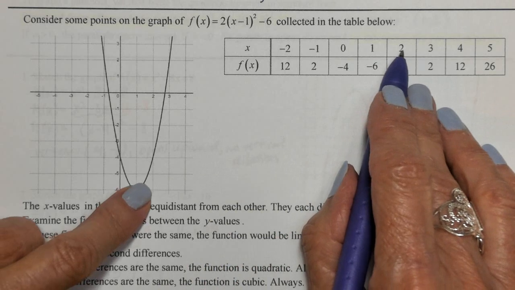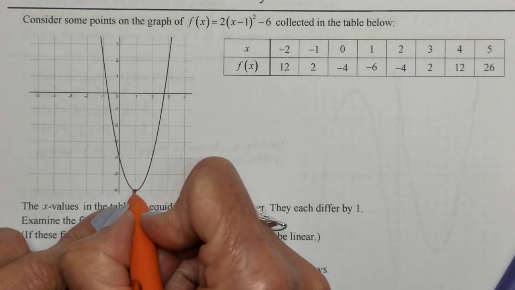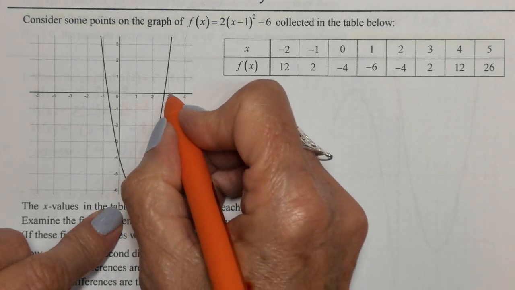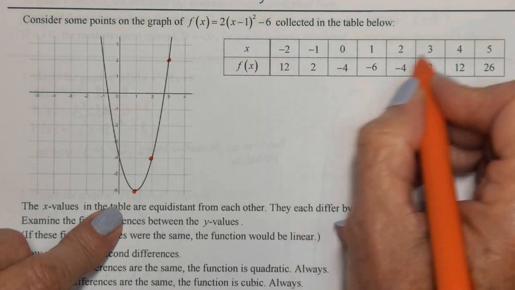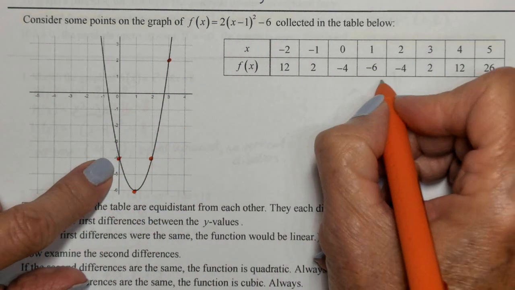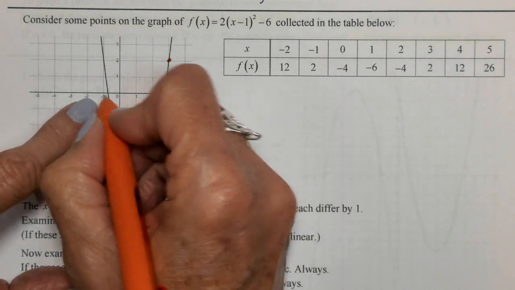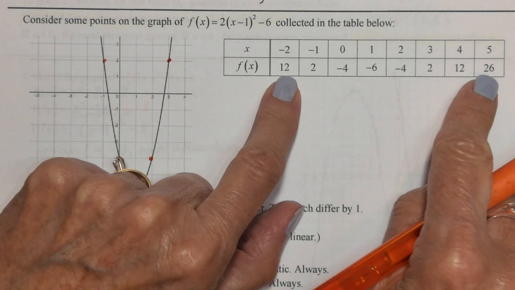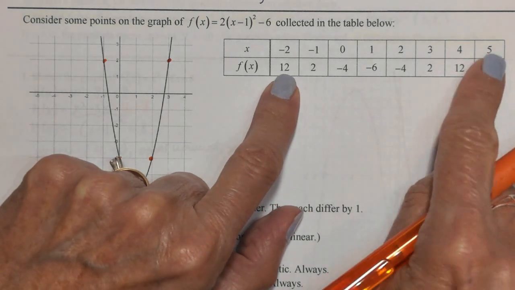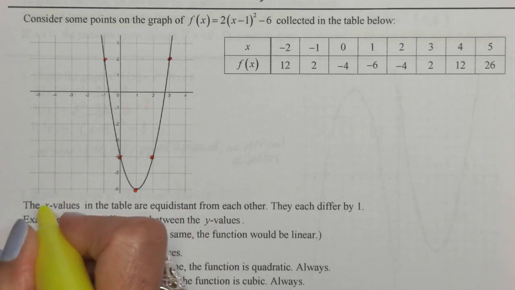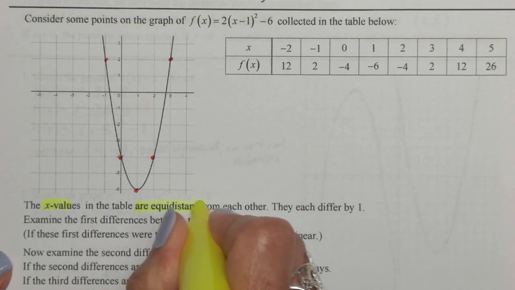The point 1, -6 is there, 2, -4 is there, 3, 2 is there, 0, -4 is there, -1, 2 is there, and if we kept on going, I could show you that these are -2, 12, and 5, 26.